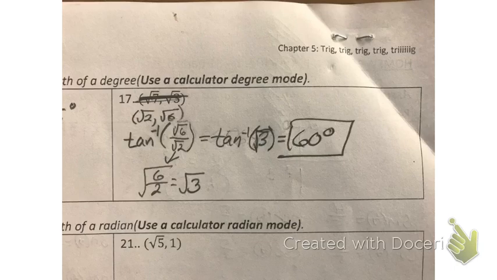Because if you put it in, tan inverse of square root of 6 over square root of 2 is tan inverse of square root of 3, which is on your unit circle, which would be 60 degrees. So I wanted to put this one in, and I forgot to change it in my answer guide. You can't use a calculator on this. You just have to use your unit circle, because the other ones you used your calculator for.